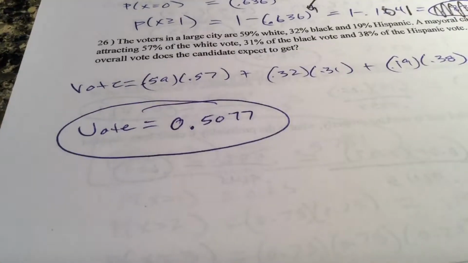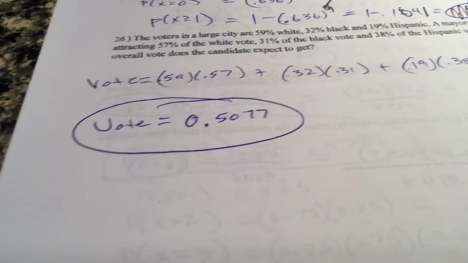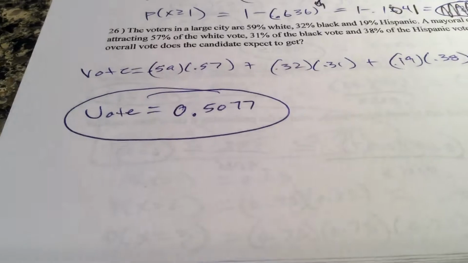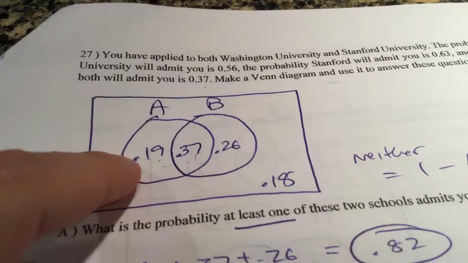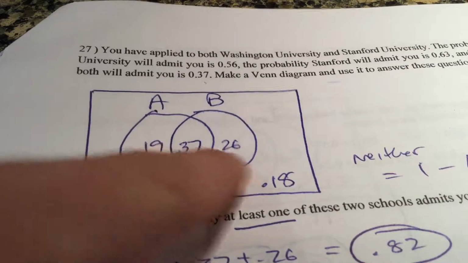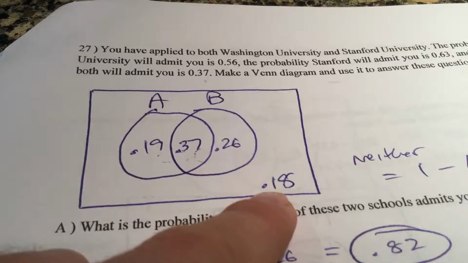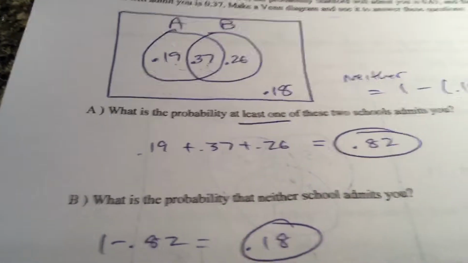All right, here's the vote. That one shouldn't be that bad. 27, Washington, Stanford. There you go, their intersection. Then do 0.56 minus that, then do 0.63 minus that. Probability of neither is that. Then literally you can answer any of the questions from there.